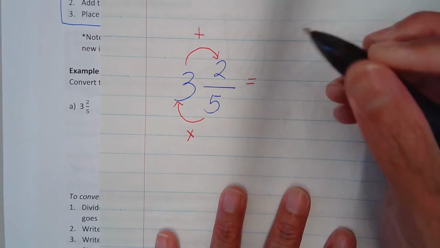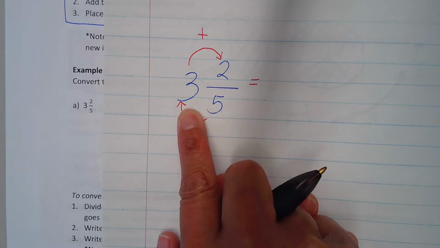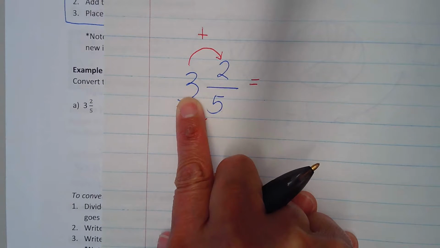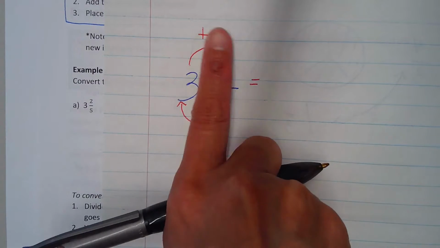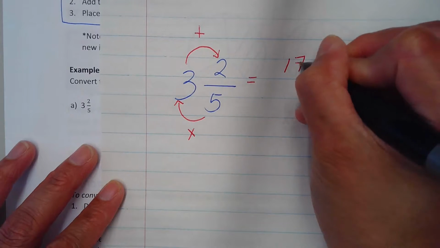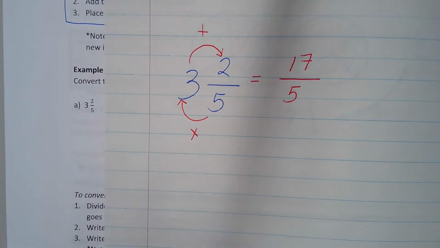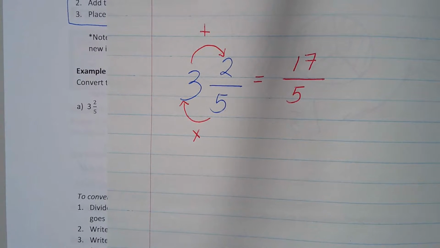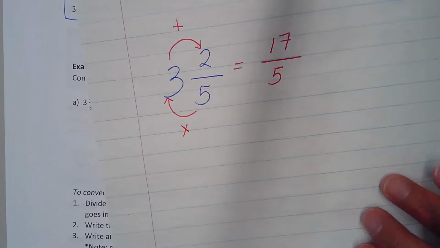So we go 3 times 5. You do mental math, that's okay. 5 times 3 is 15. Add 2, 17. So it's going to be 17. And then we just keep the same denominator. So 3 and 2/5 is the same thing as 17/5.